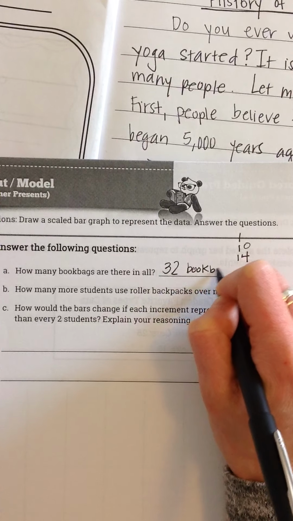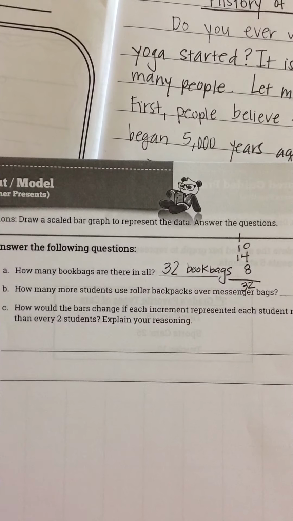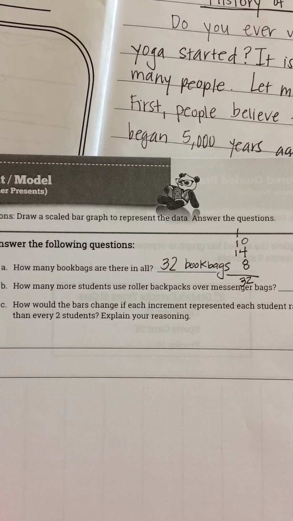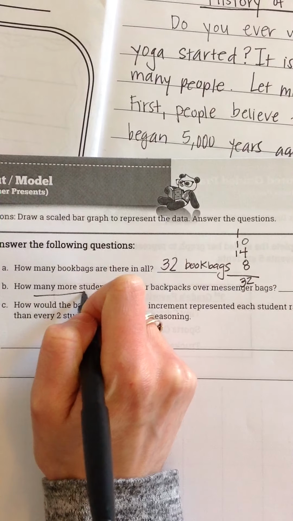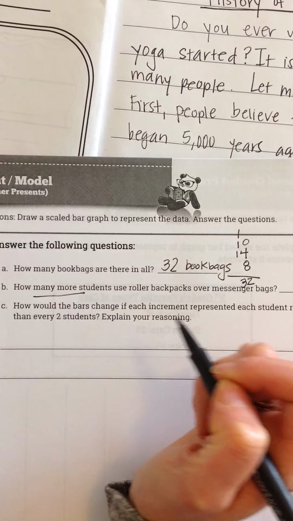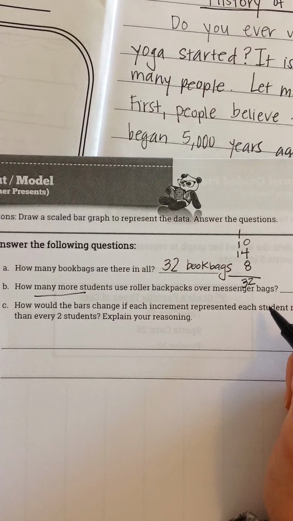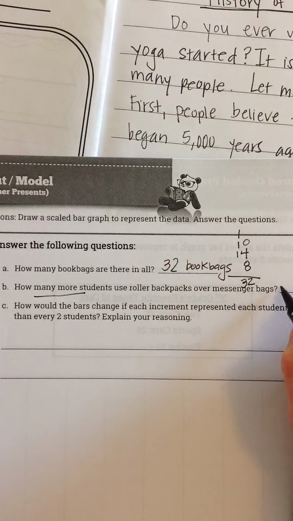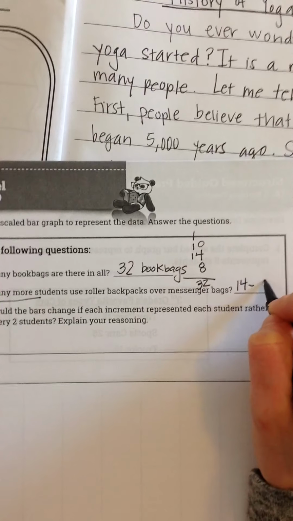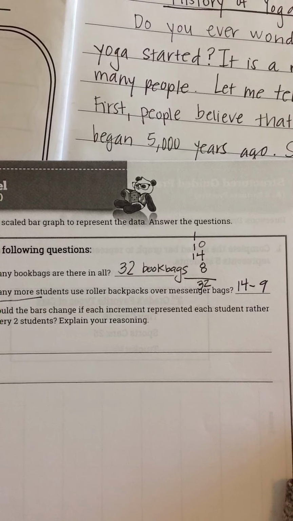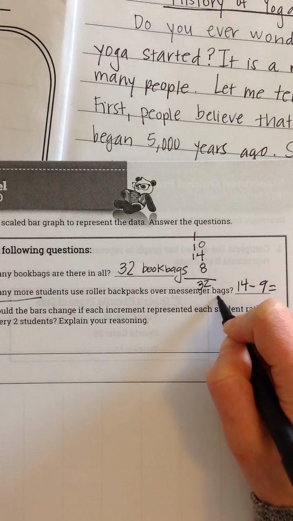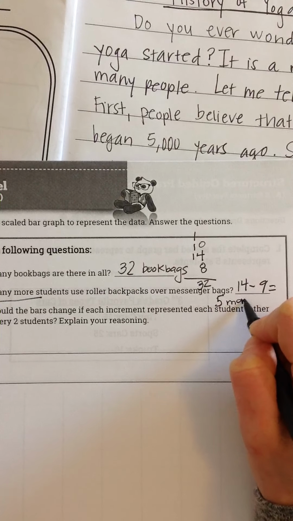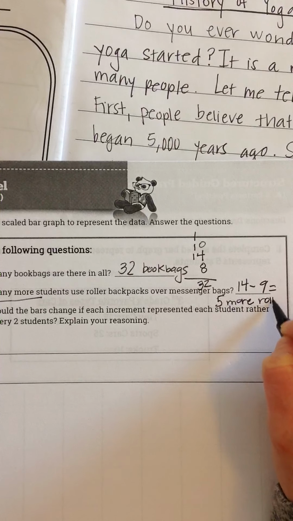That's your unit. Okay. How many more students use roller backpacks over messenger bags? How many more? You know that you are finding the difference. So you are subtracting messenger bags from roller backpacks. So roller backpacks, we have 14. Messenger bags, we have 9. So think about that. Okay, what did you get? 5. 5 more rollers.